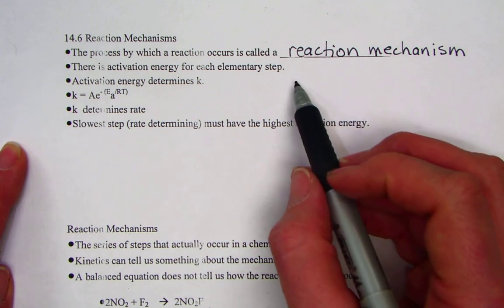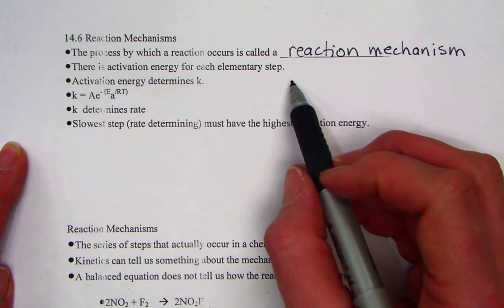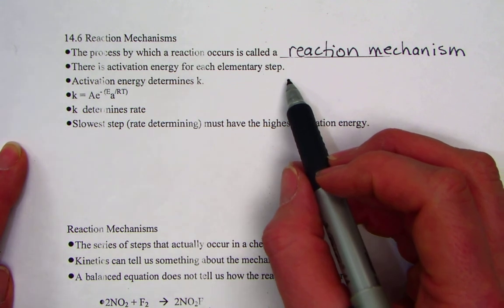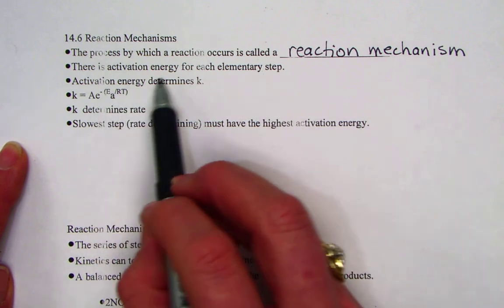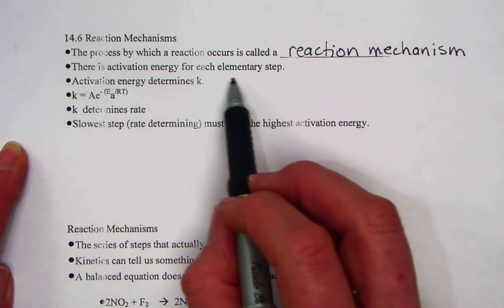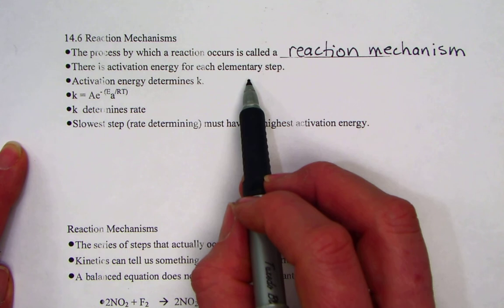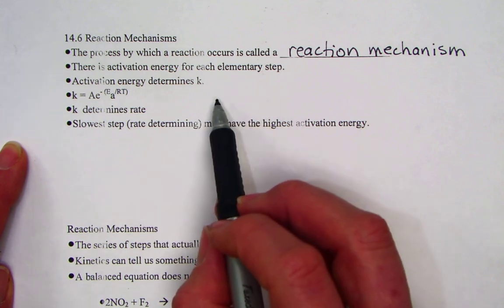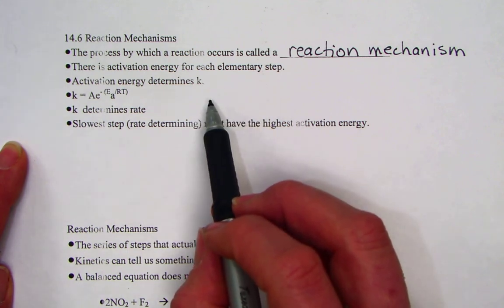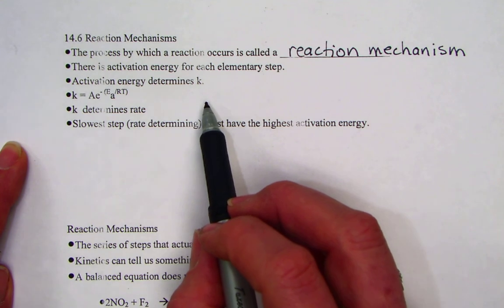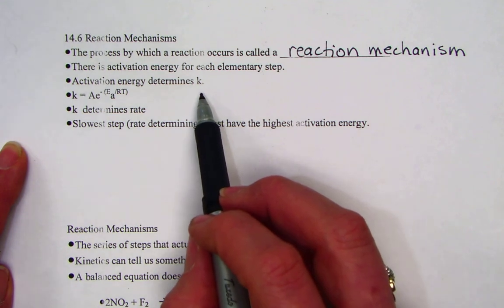Each one of those elementary reactions, when added up, will create the overall equation we're used to seeing, left equals the right. However, there is an activation energy for each of the elementary steps along the way. And remember, it's the activation energy, that energy barrier between the reactants and products, that determines the k, the rate constant.